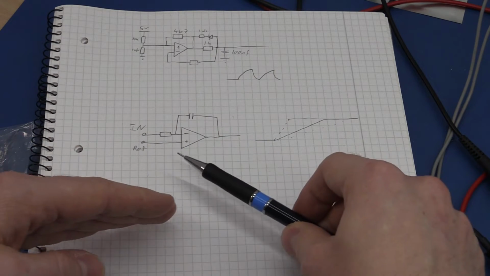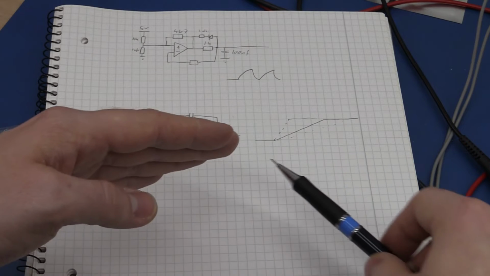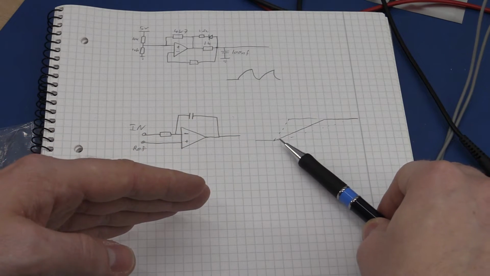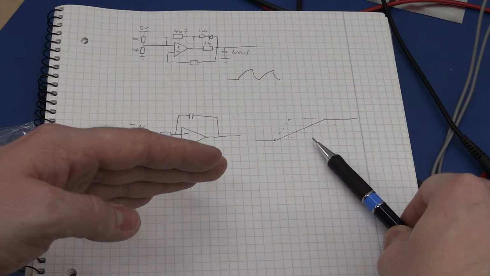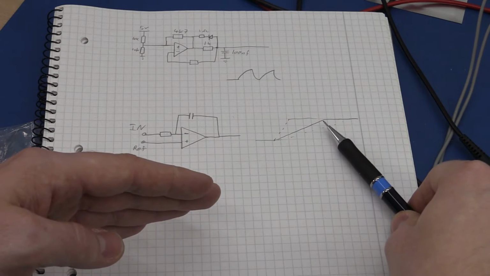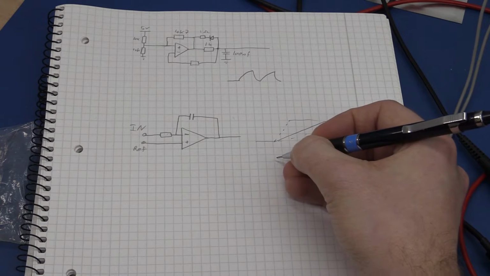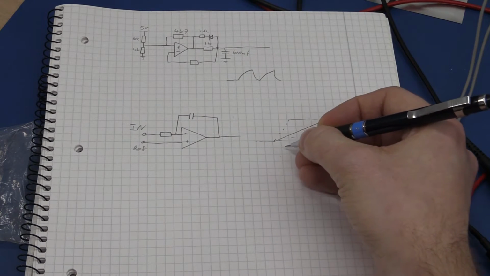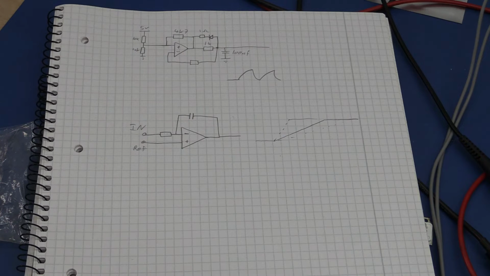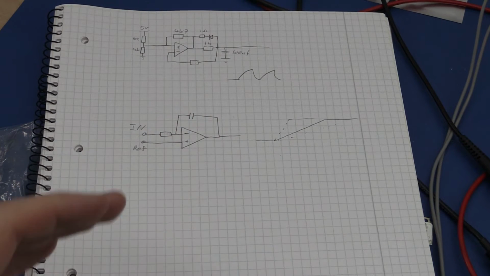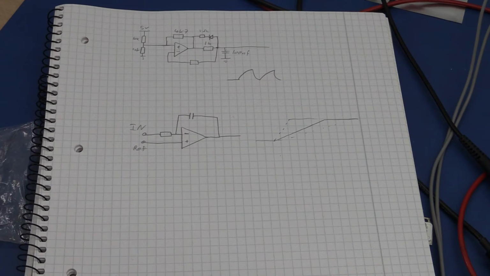So as soon as it gets higher than our reference, this will start to decrease, and when it gets lower it will start to increase. So what we would see is just a little bit of ripple going on a horizontal line. That's the idea anyway. It could be a little bit tricky to get it stable with discrete components.